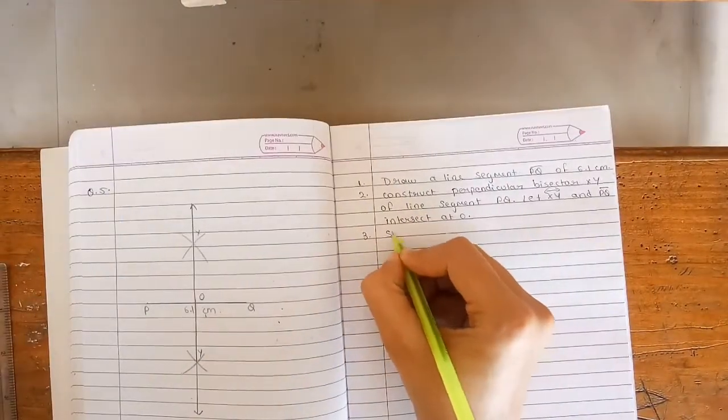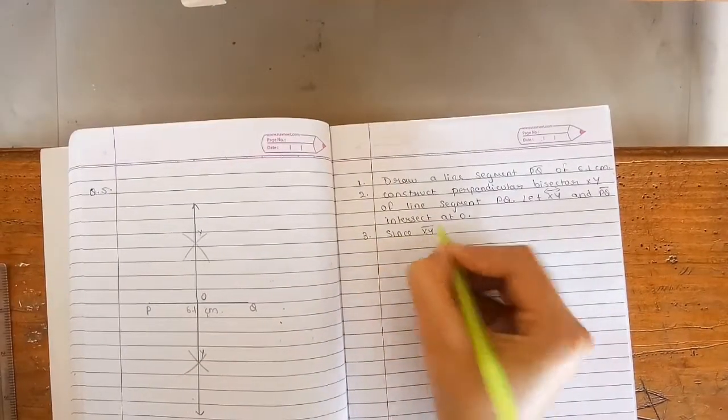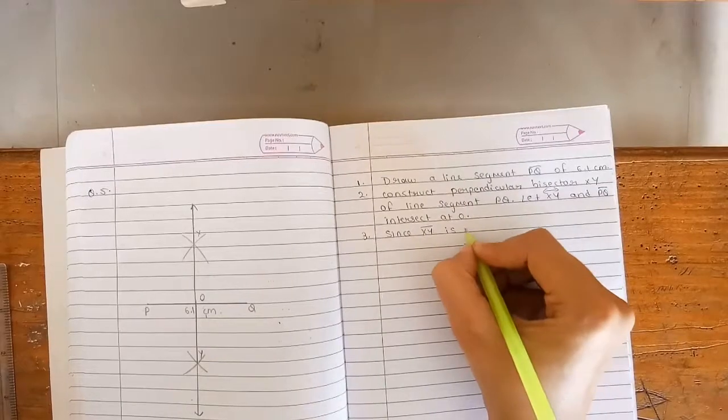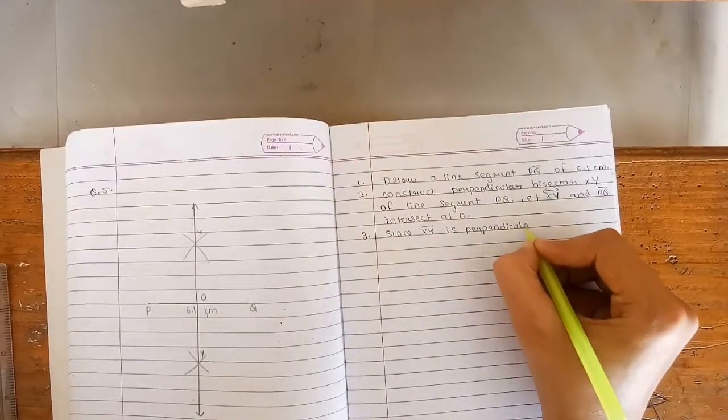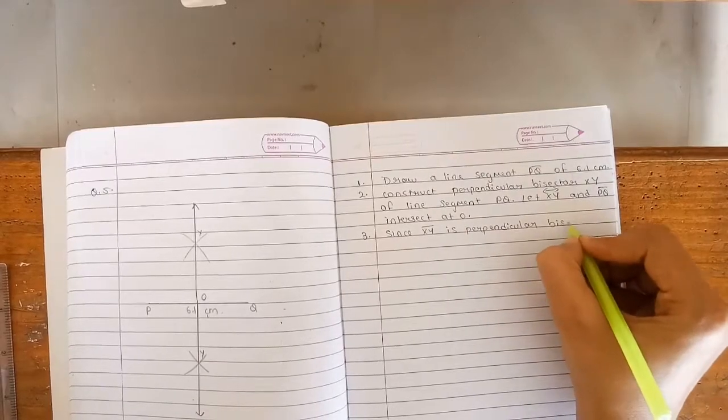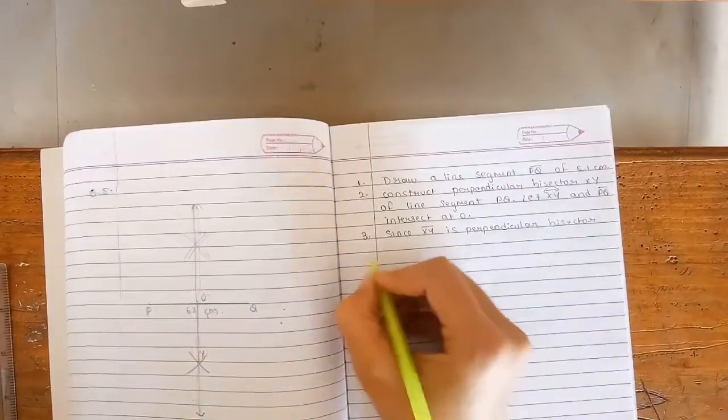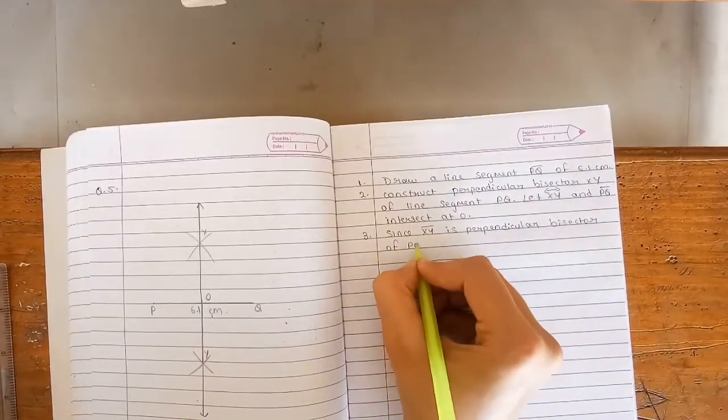Next step will be, since XY is perpendicular bisector of PQ.